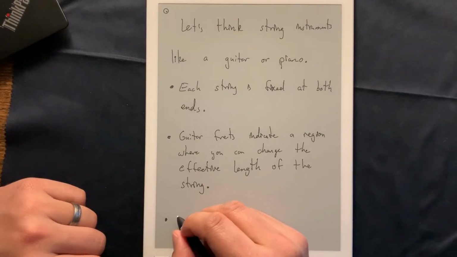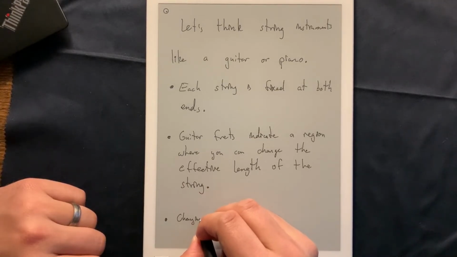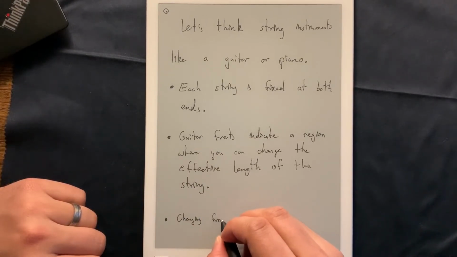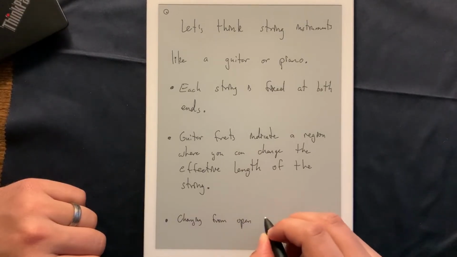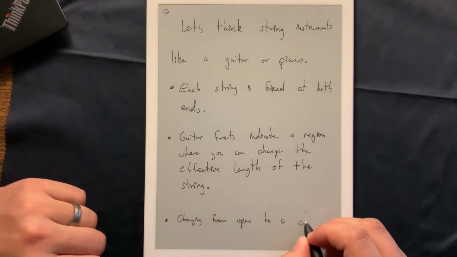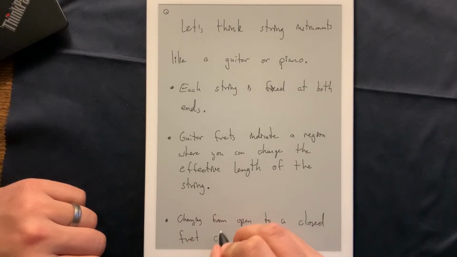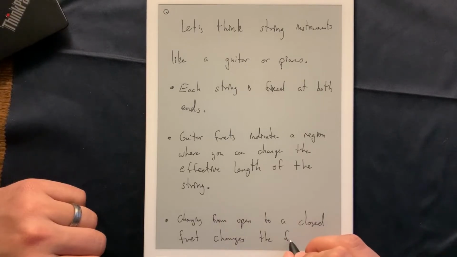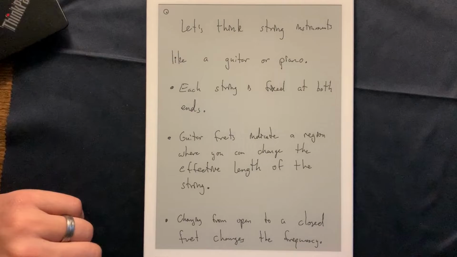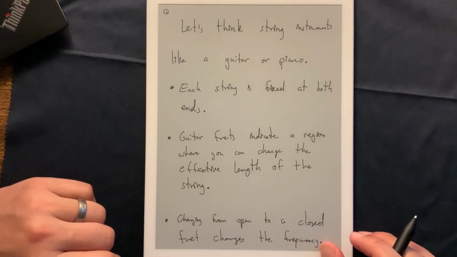So, changing from an open to a closed fret is sort of the language that changes the frequency, regardless of how strong you pluck. So, okay, that looks pretty good.